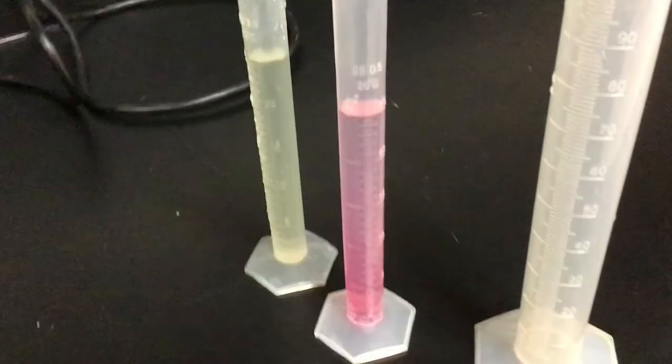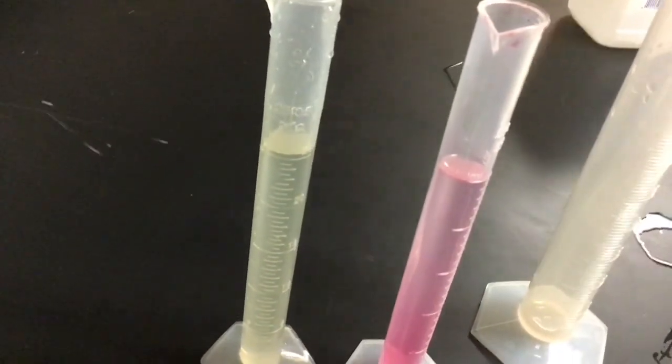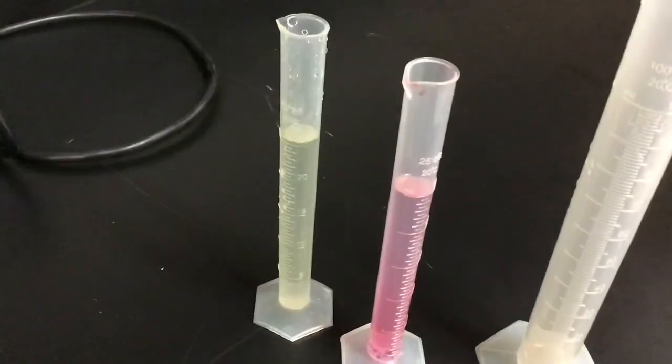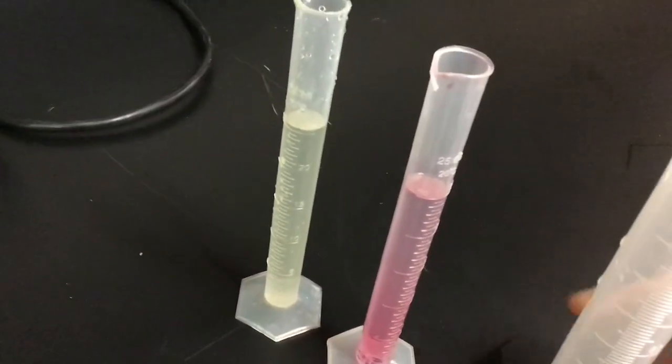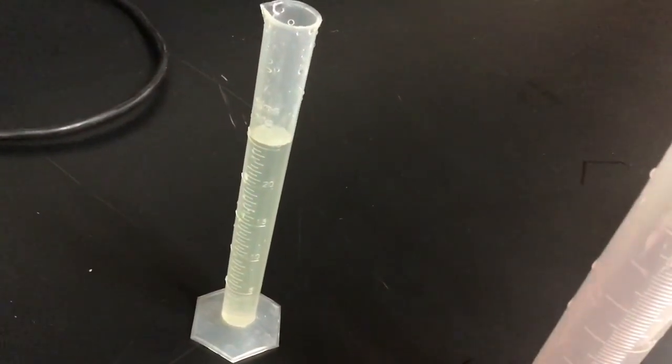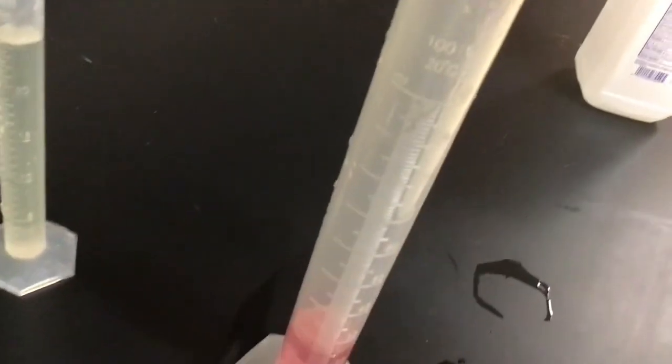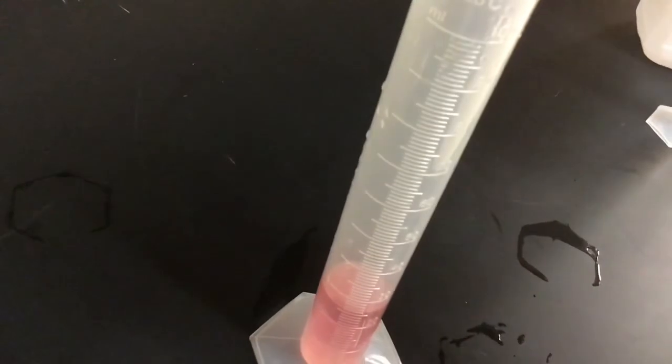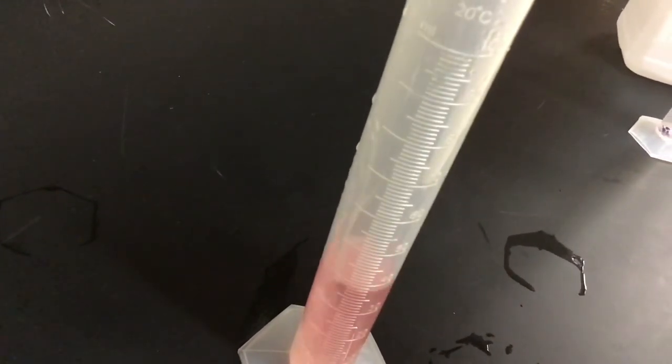So here I've got 25 milliliters of rubbing alcohol and 25 milliliters of water. I'm going to add these substances together and determine how much volume I have total. So the first thing I'm going to do is pour in the 25 milliliters of rubbing alcohol, and then I'm going to pour in the 25 milliliters of water. After I do that, I'm then going to look to see how much of each substance I have.